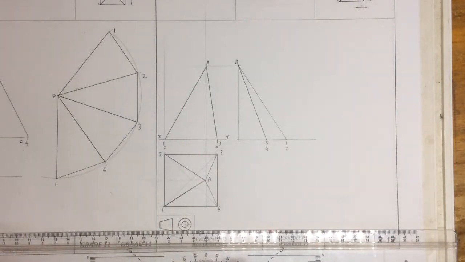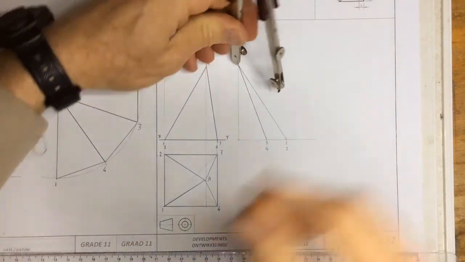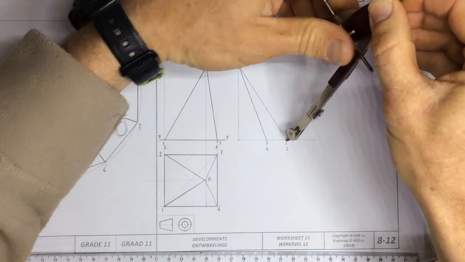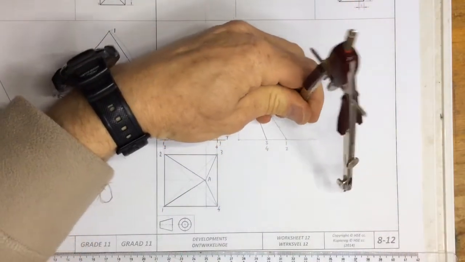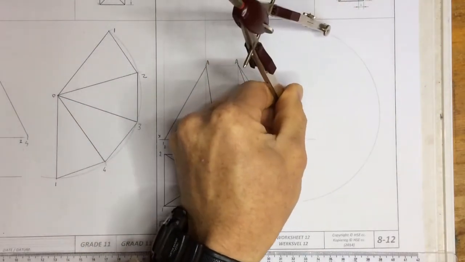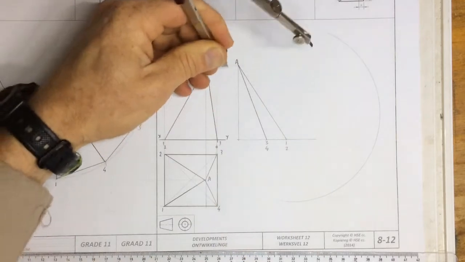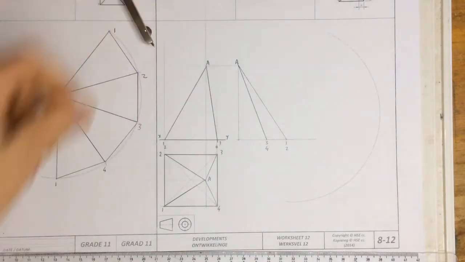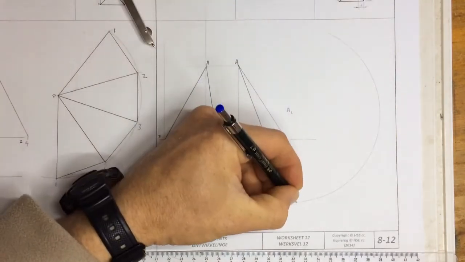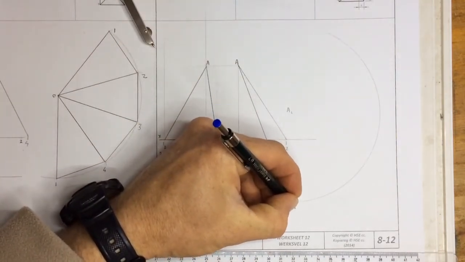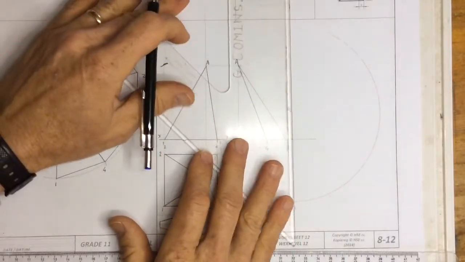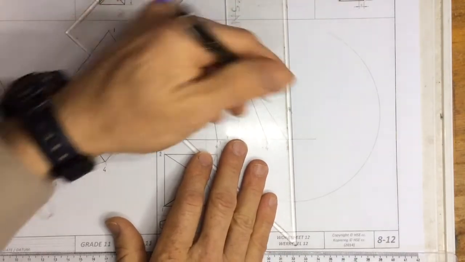To do the development, I need to draw, first of all, an arc with the radius of A1. I come over here, and I'm going to draw that arc coming around like that. And I'm going to start out by marking off my center, A, and pick a point somewhere over here and call it 1. I can draw a line going from A to 1, just to start with.